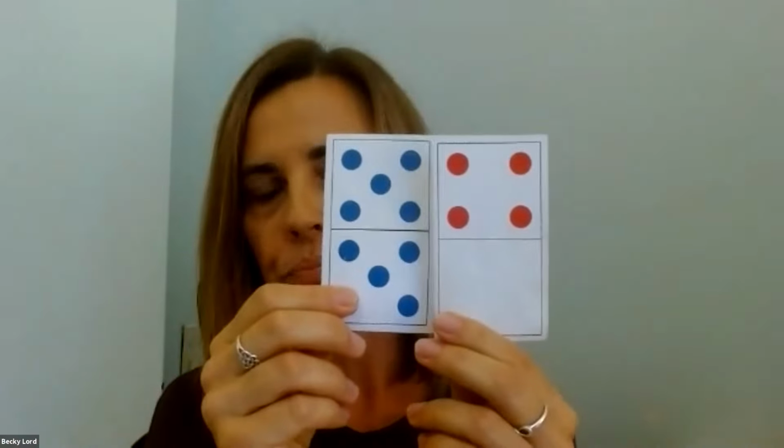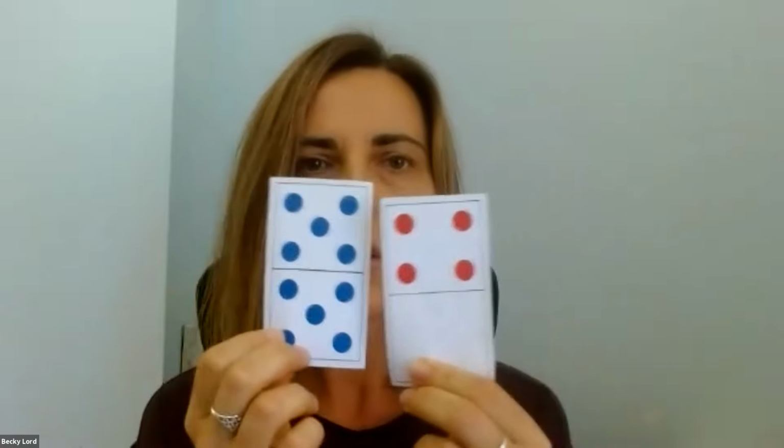So 10 and 4. Now I can't tell if I'm reversed. So I would always put the 10 first. I set up this place value concept by always putting the 10 first and then the smaller number to the right of it, so that students get used to building numbers in the order that it's going to match how we write them in the place value system.